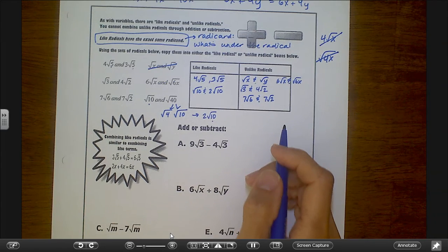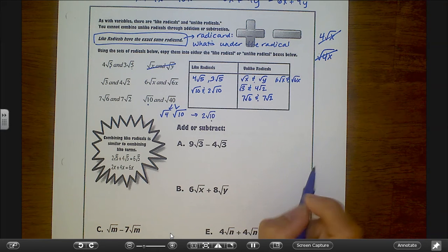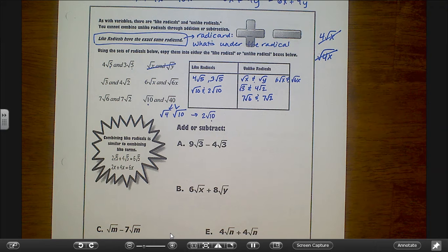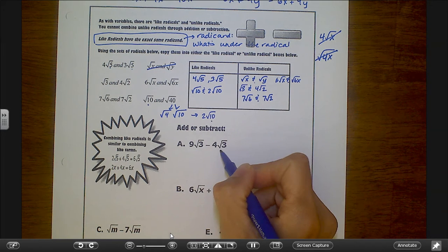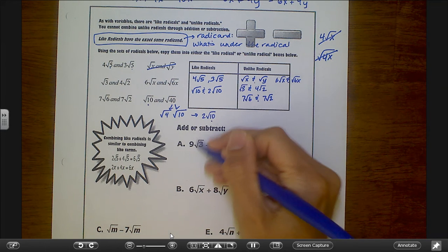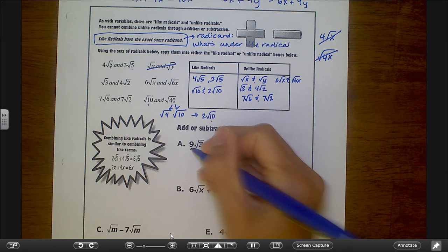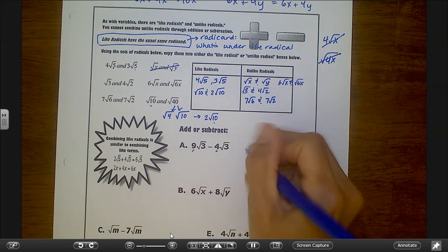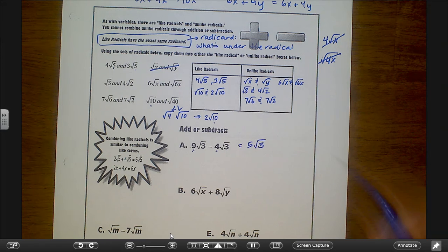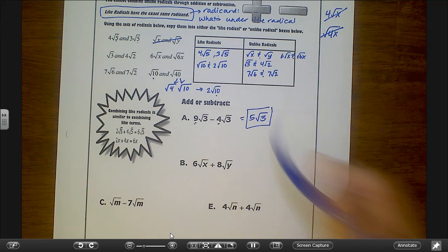All right, so now we literally, again, just do it like we would with x's, or y's or whatever, any sort of like terms. So we have 9 rad 3 minus 4 rad 3. Treat these almost as variables, right? I mean, they're not, they're numbers, but rad 3 and rad 3 are the same. So all you do is subtract the coefficient. So 9 minus 4 gives you 5 rad 3 and you're done. Again, just make sure you don't have to simplify anything.